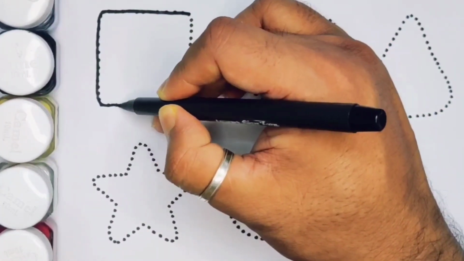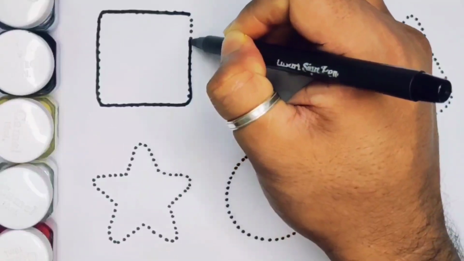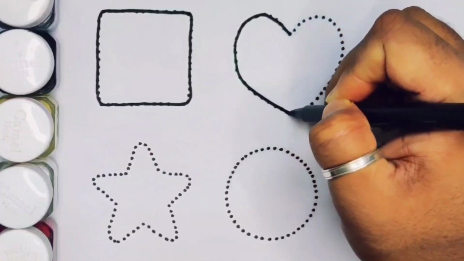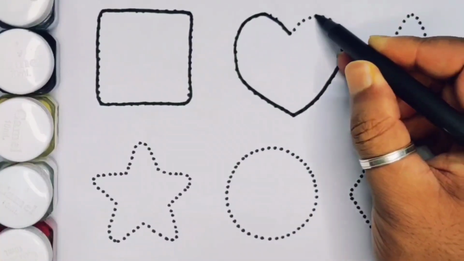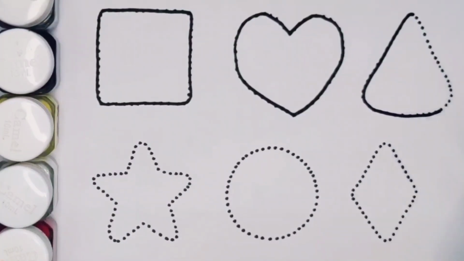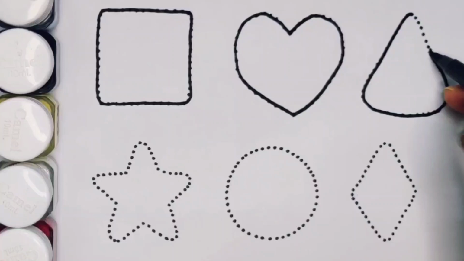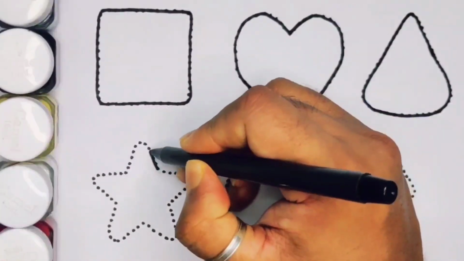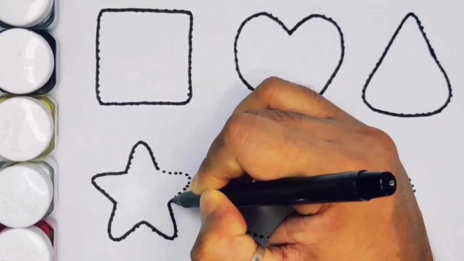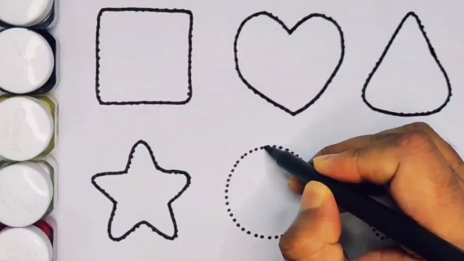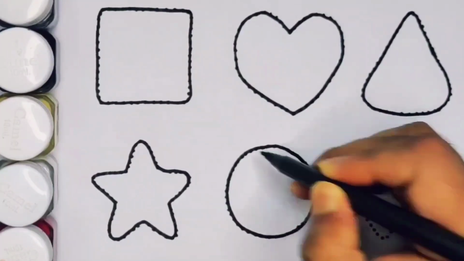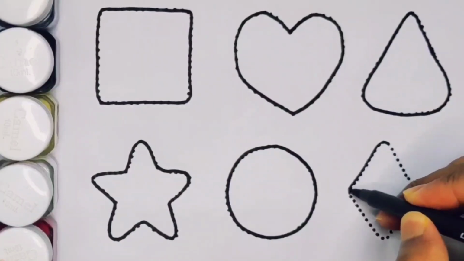Square. Next, heart. Next kids, triangle. Next, star. Next kids, circle. Next, rhombus.